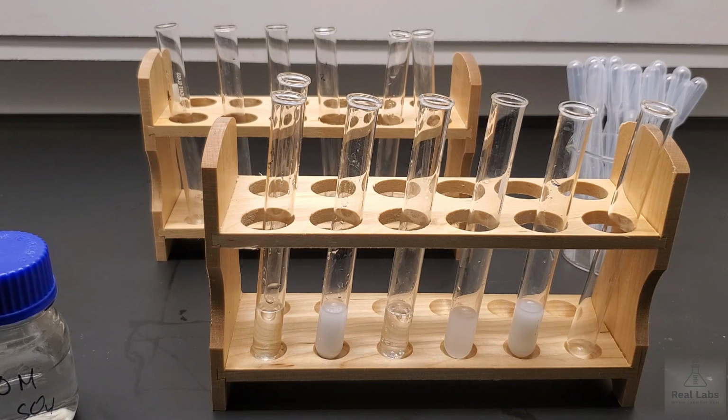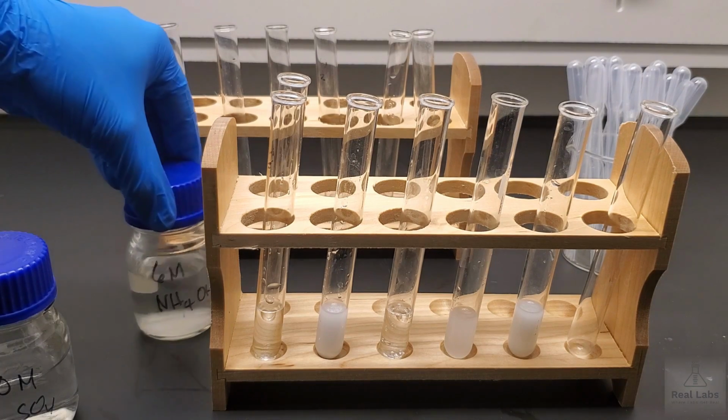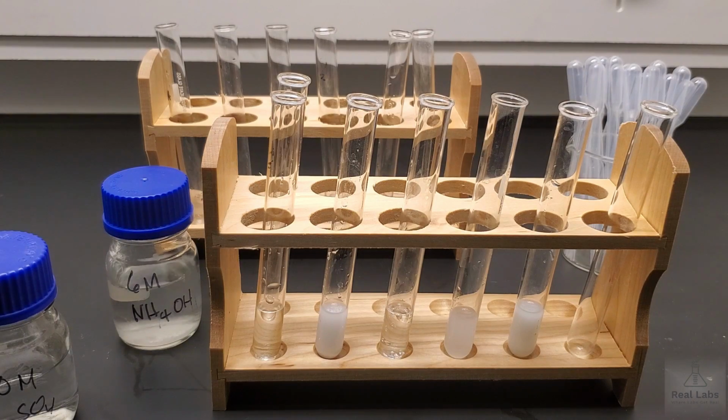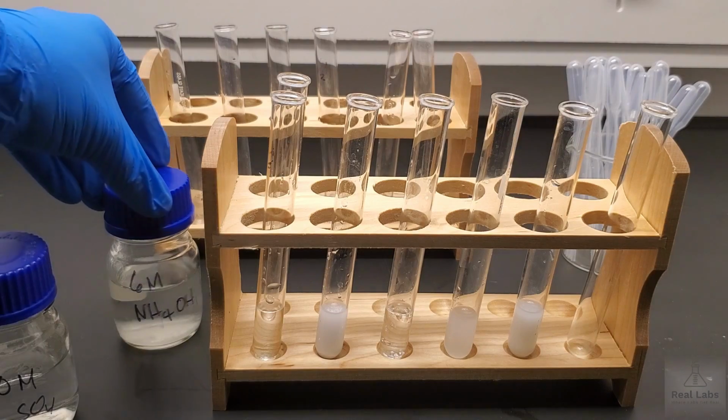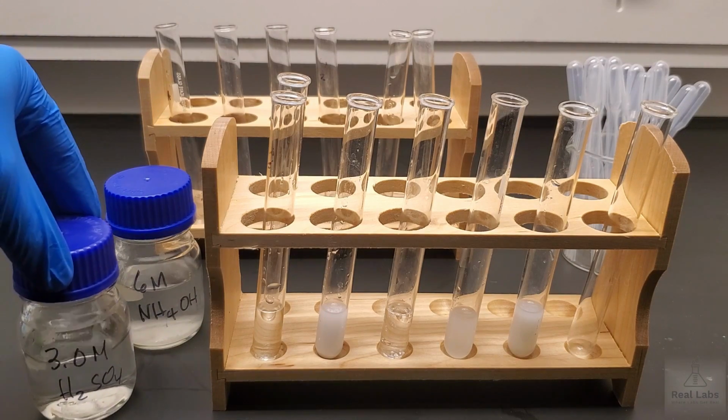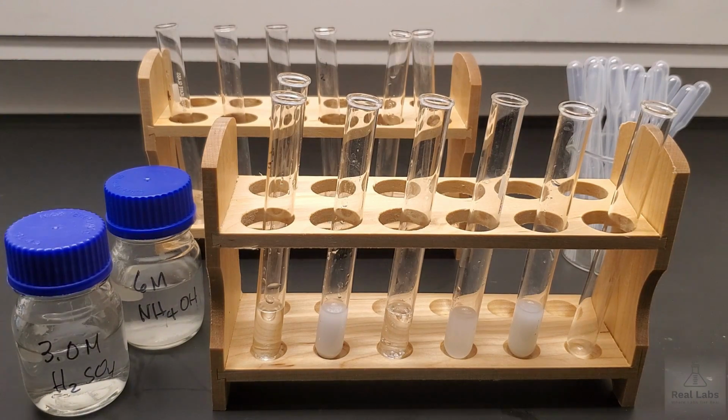And we're going to use a 6M ammonium hydroxide. So if you haven't seen concentration yet, the M, or molarity, or molar, is a statement of how concentrated the system is. The higher the number, the more concentrated it is. The ammonium hydroxide is a 6M. The sulfuric acid is a 3M. And so we have to be careful with this one because we're using two fairly concentrated systems.